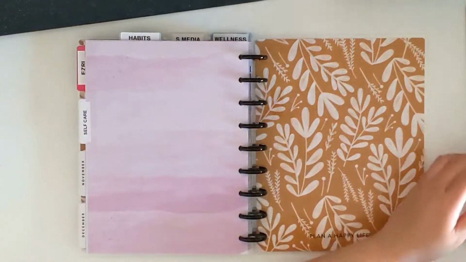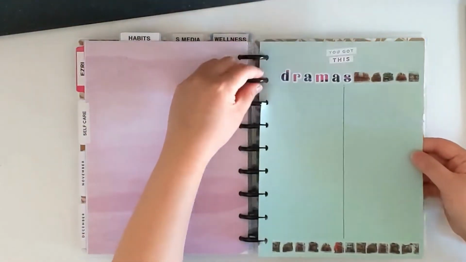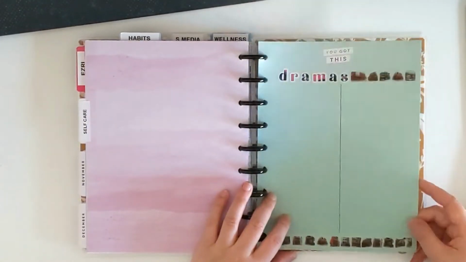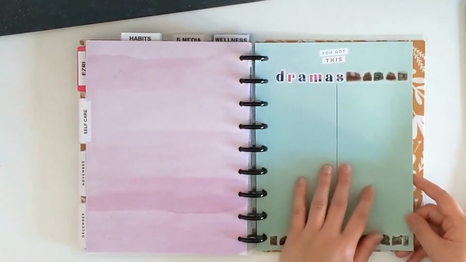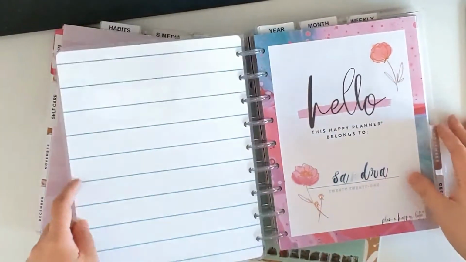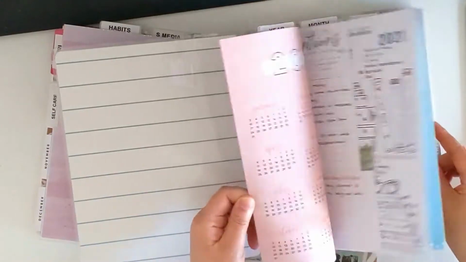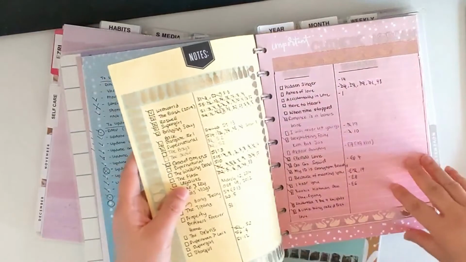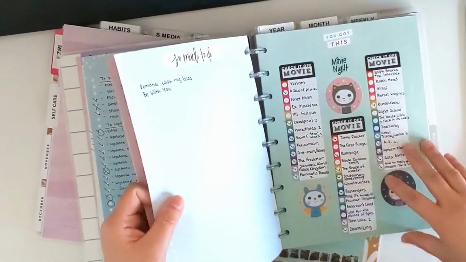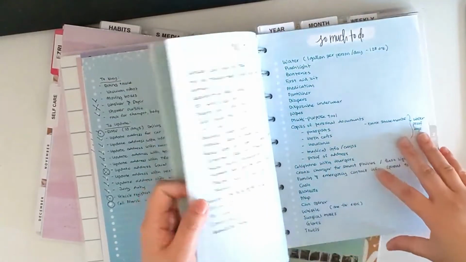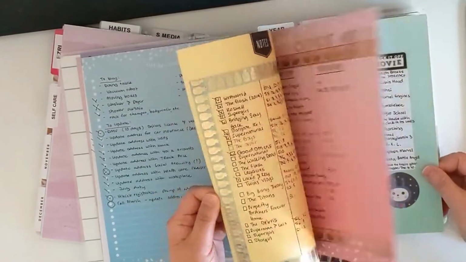In the list section, I'm going to be putting the dramas that I'm going to be watching for 2022. I actually have a current list going in the 2021 planner. I'll show you really quick. The list I had going was all this over here, and I find that it is kind of messy, and some of them I'm not planning to watch again, so I decided to come up with a whole new list.